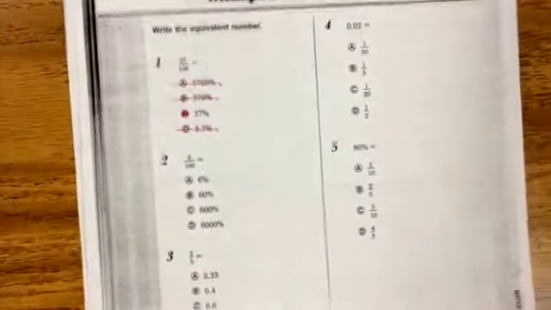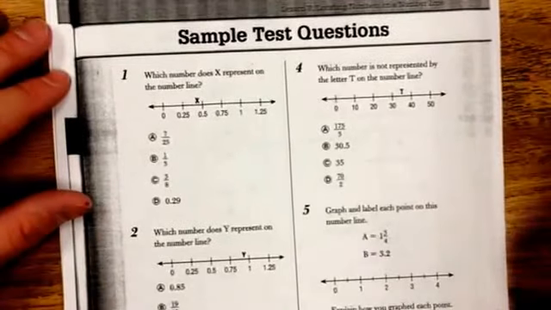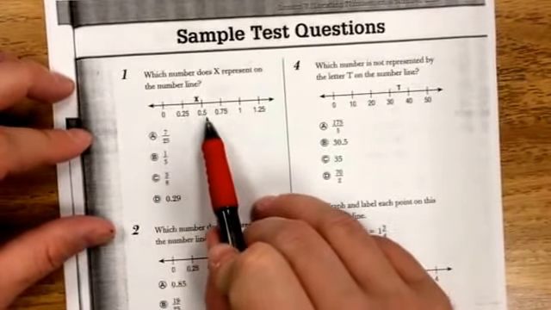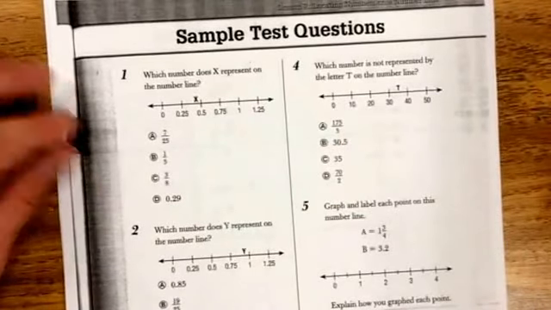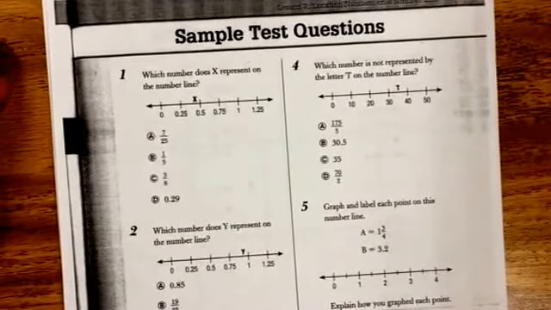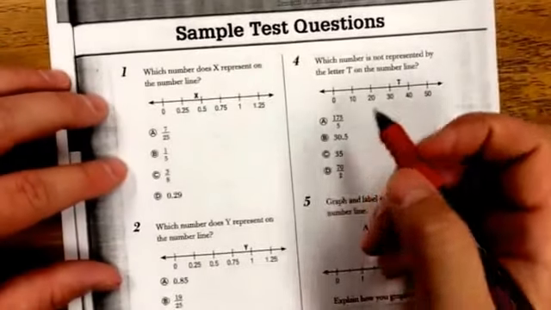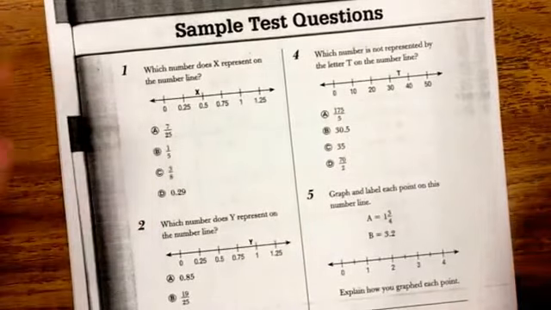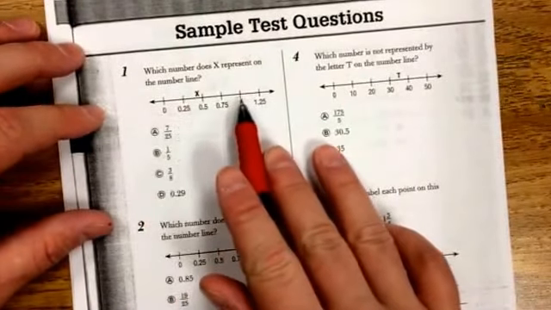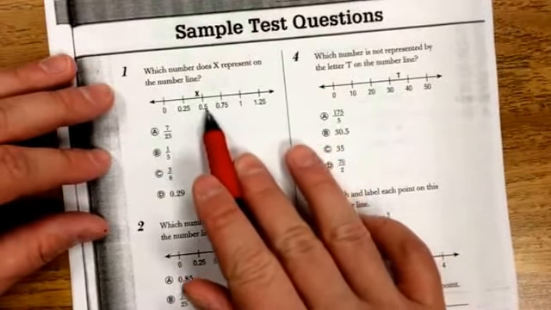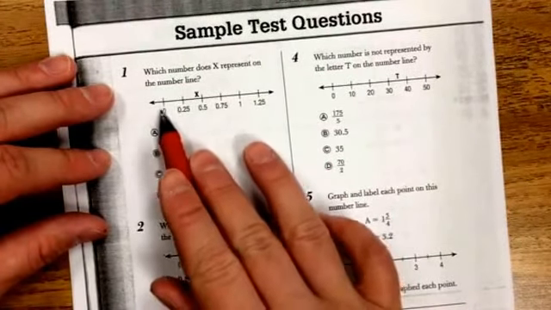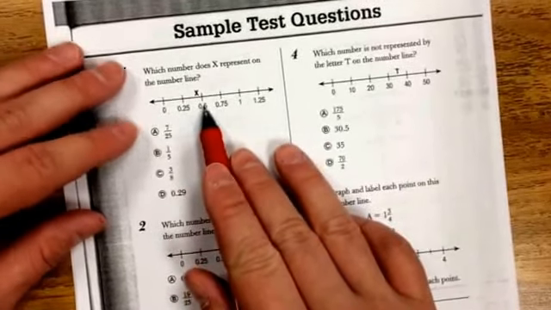Okay, and then on the back here, the number x represents what on the number line? Well, I know that I have 25 hundredths, I have 5 tenths, I know that it's a little bit under 5 tenths. Well, I know if I'm splitting up my 1, I've got 1, 2, 3, 4 that I split it up, and so this would be 1/2.